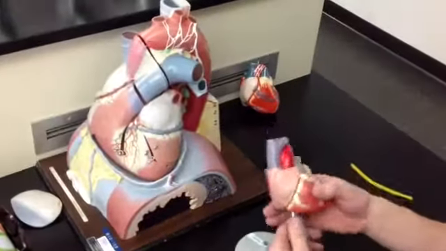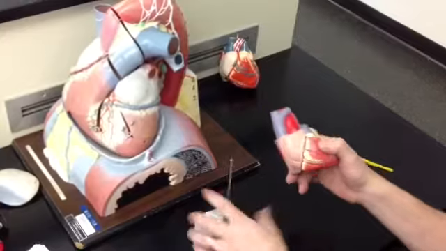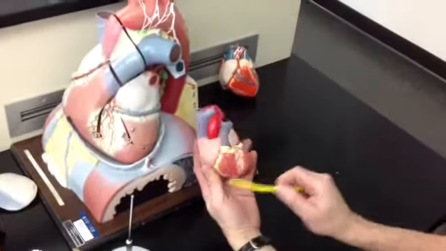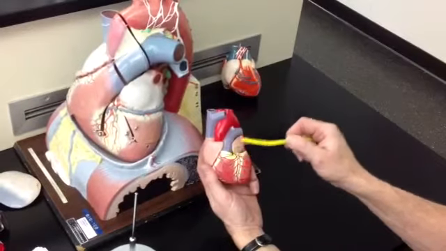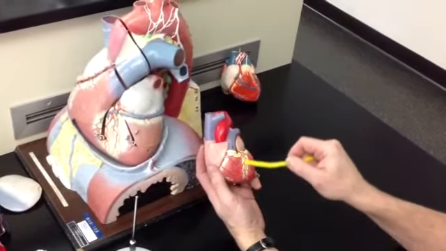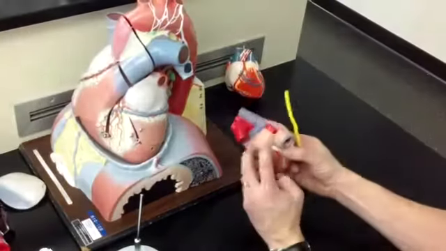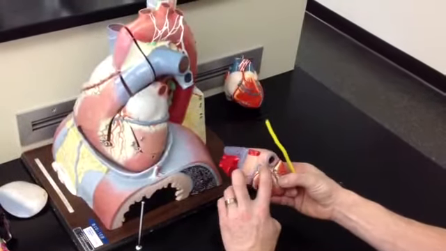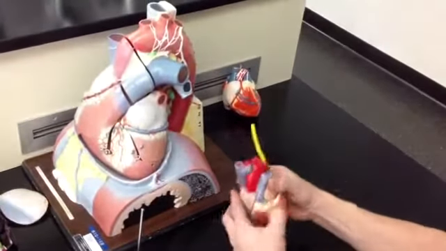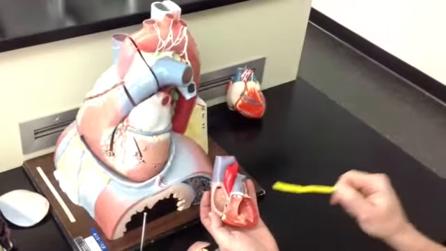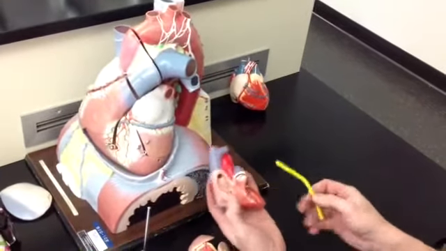I'm going to do the same basic stuff on this model. So right, left, I get the same thing. Right coronary here, left coronary here, and there, the anterior interventricular, and the circumflex, which goes around. The blue is the great cardiac vein, middle cardiac vein at the sinus. Then I have my right atrium, right ventricle, left atrium, left ventricle.